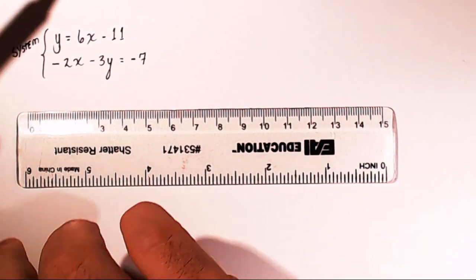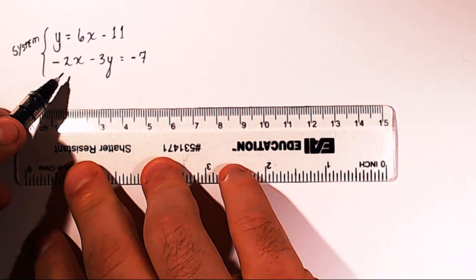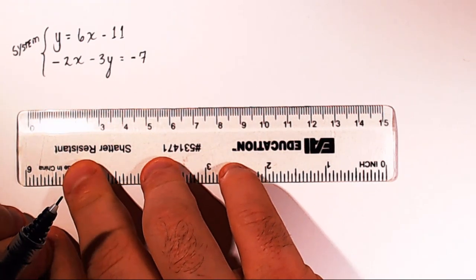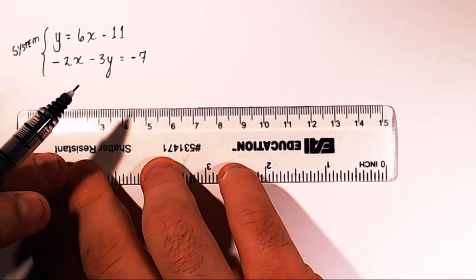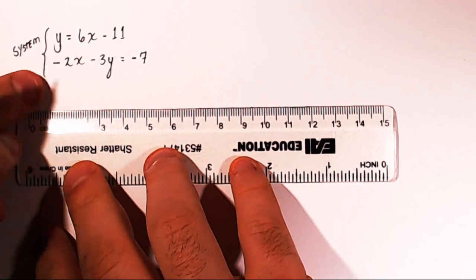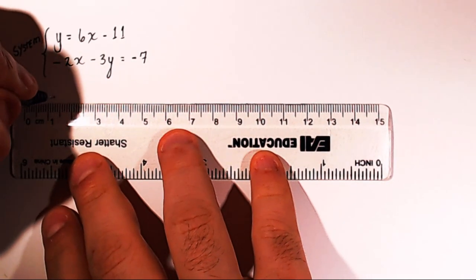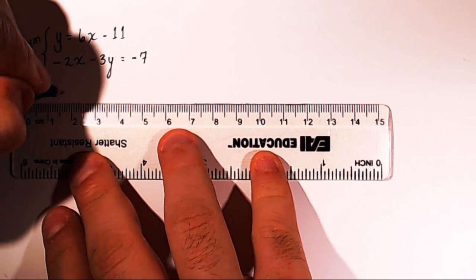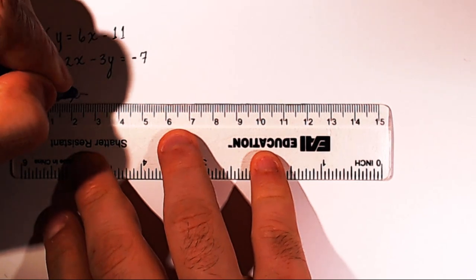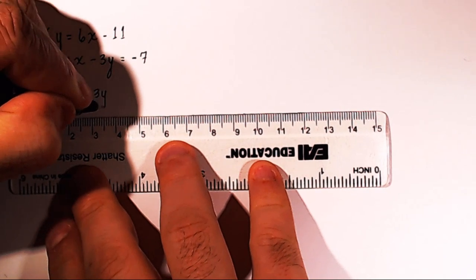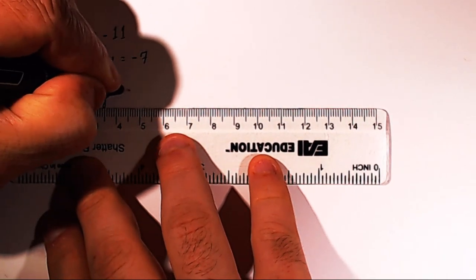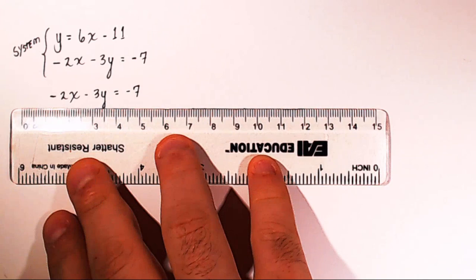Now, the second equation is in standard form, so before we can actually solve it, we have to put it into slope-intercept form, or y equals mx plus b form. So we'll do that here. Negative 2x minus 3y equals negative 7.